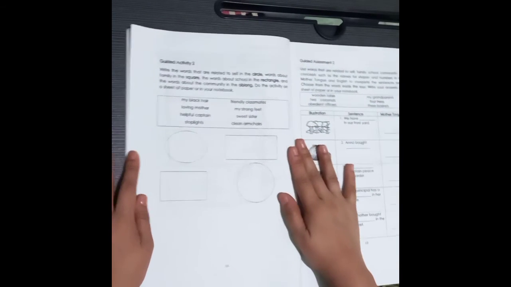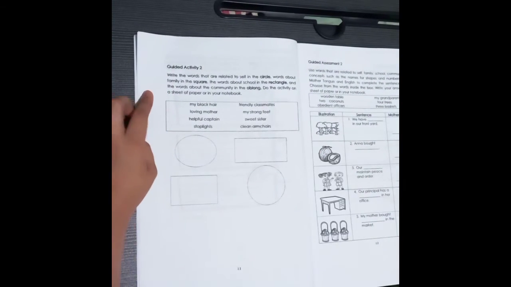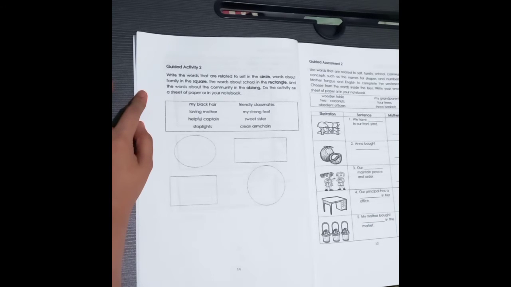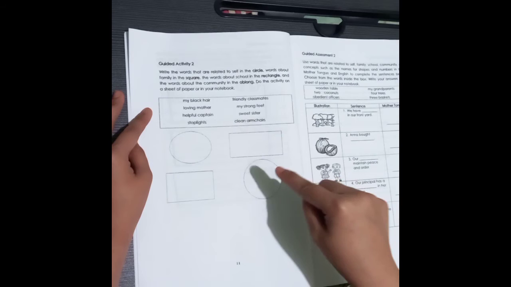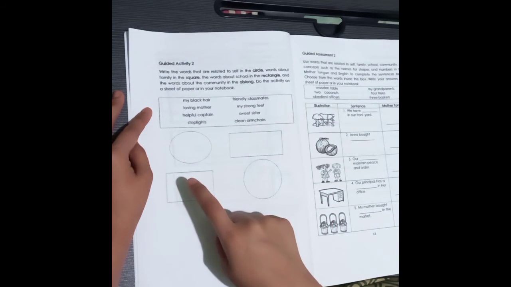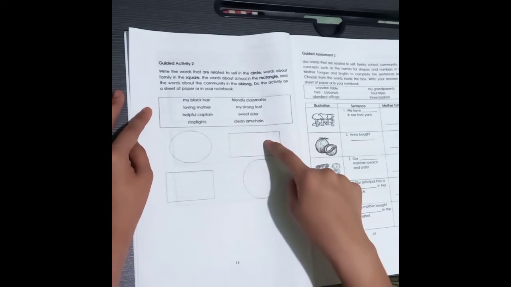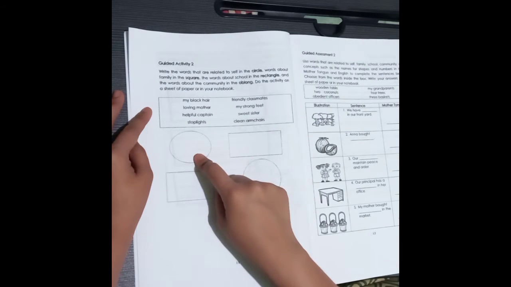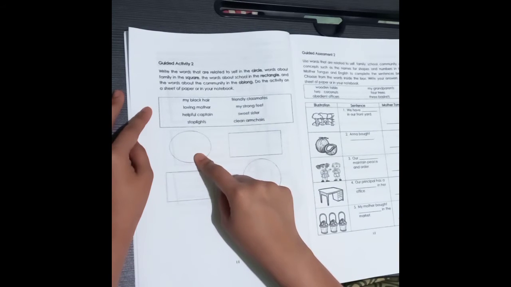Guided activity 2. Write the words that are related to self in the circle, words about family in the square, the words about school in the rectangle, and the words about the community in the oblong. In the circle, about yourself. In the square, about your family. In the rectangle, about your school. And in the oblong, about the community.